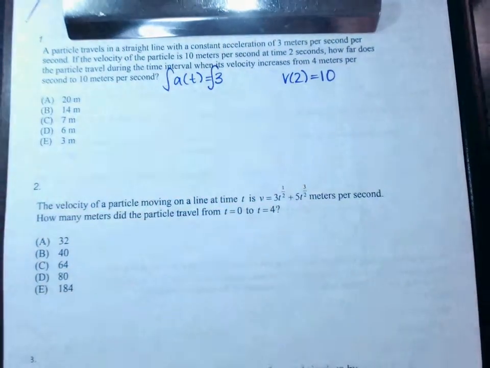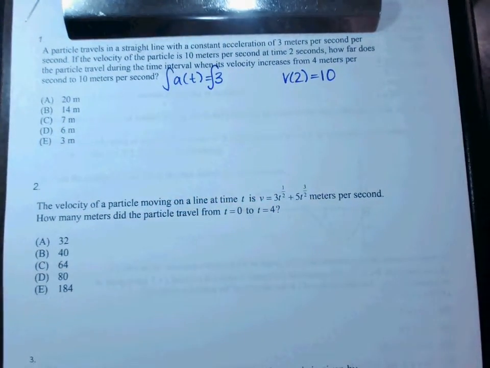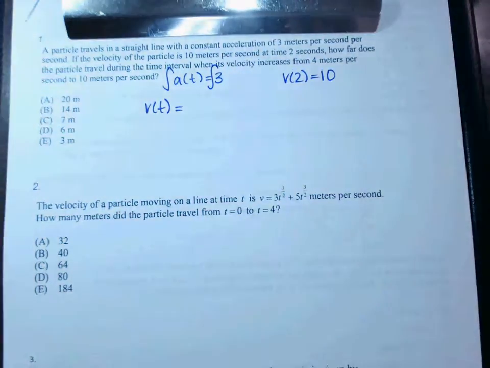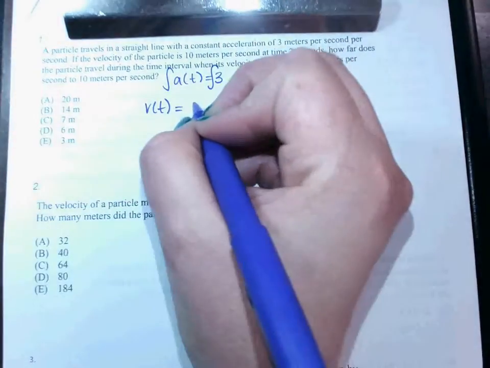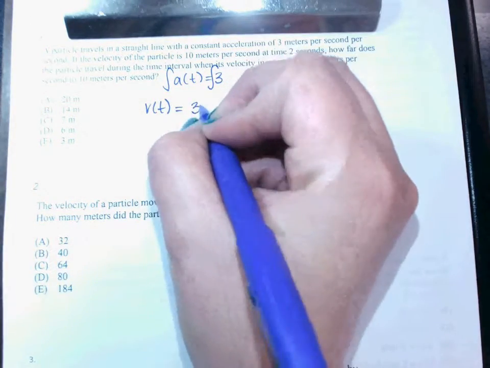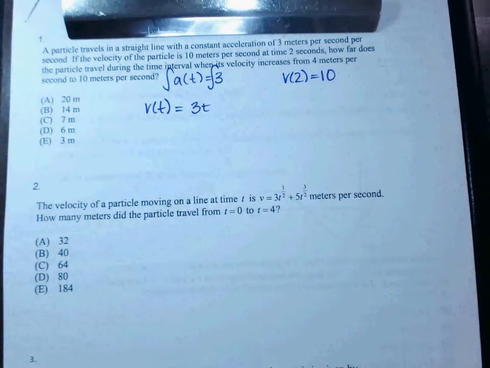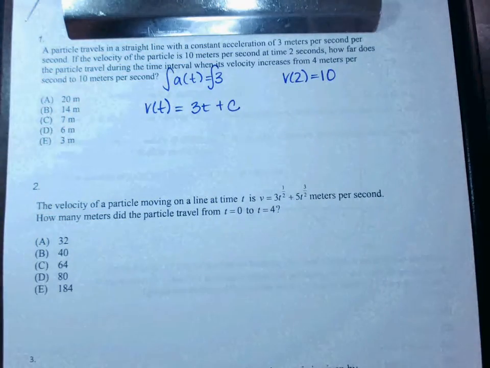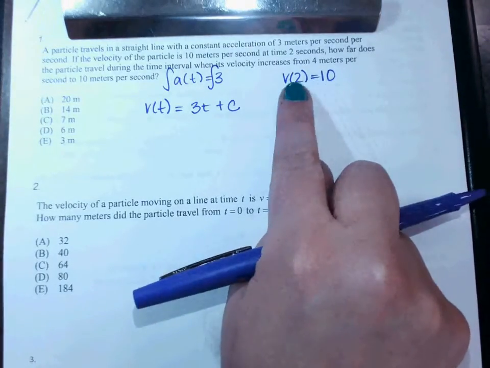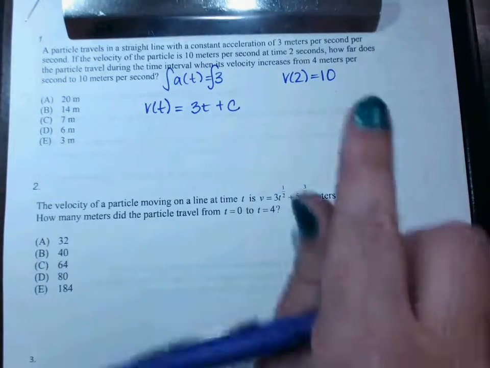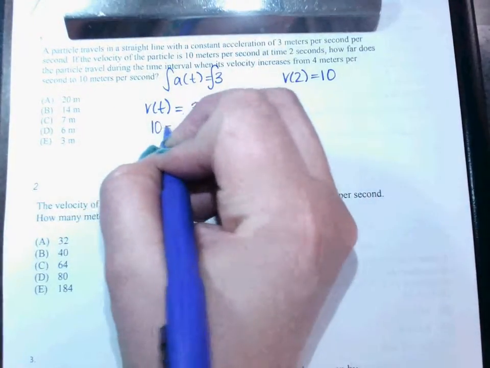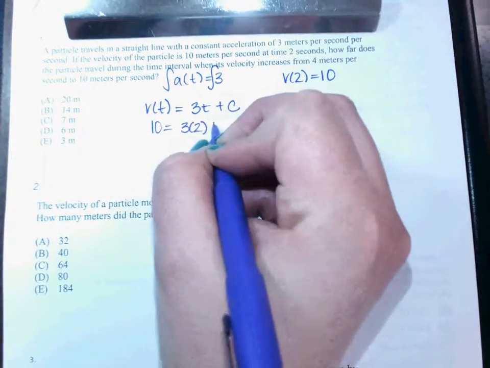So the integral of acceleration is velocity. And then what is the integral of 3? 3t, right? Normally we'd use x, but since it's time, we'll use t. Okay, plus c. And then how do we find our c? Which one is 10 going to be, left or t? Left. And then our t is 2.